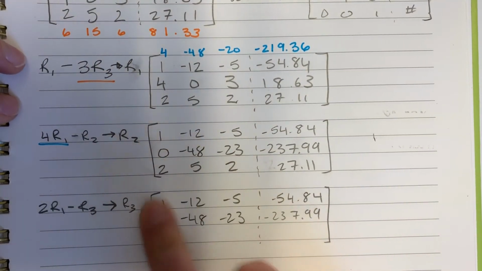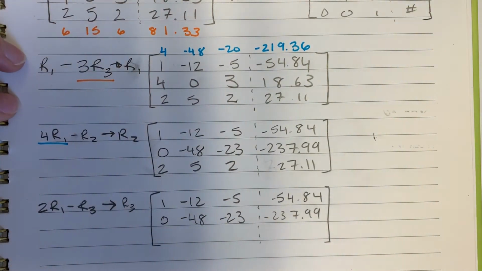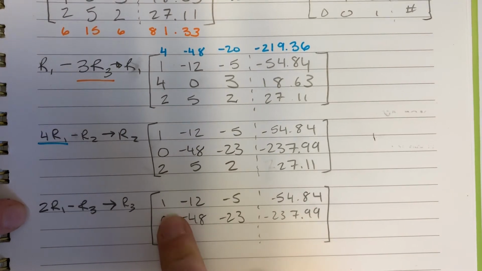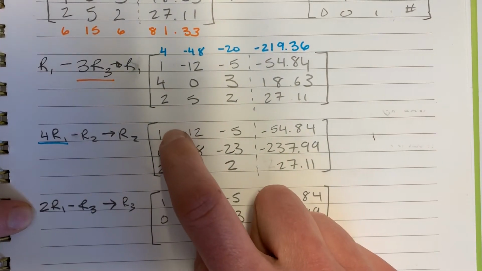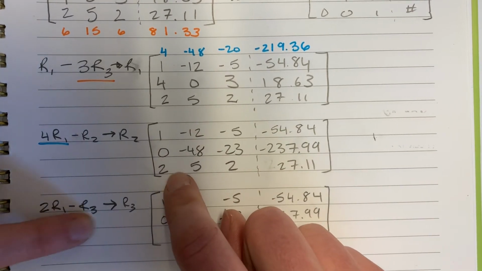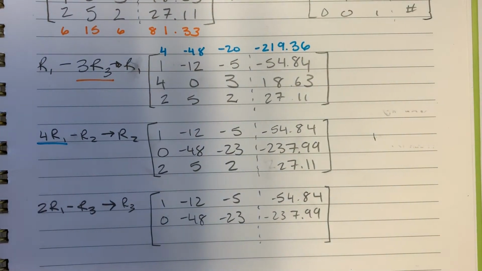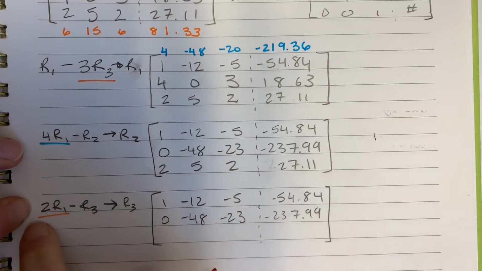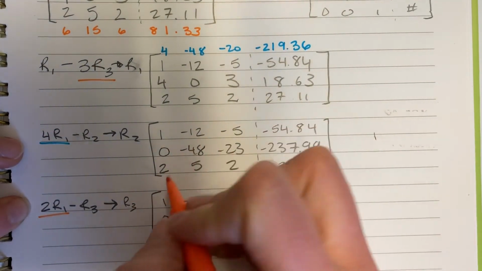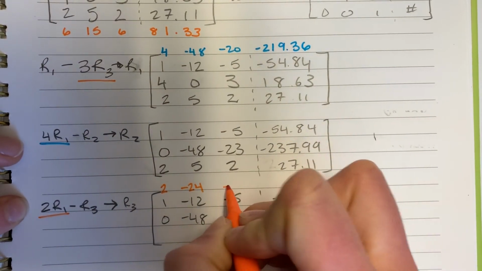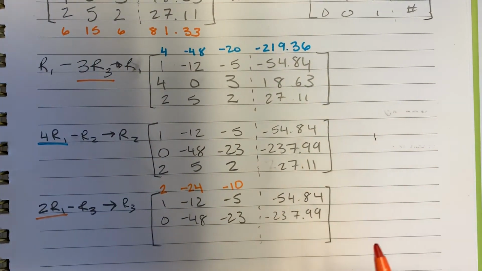I just need to do one more 0. I'm going to do the same thing. So I'm going to take that row 1, because it's a 1, it's super nice, multiply it by 2. I'm going to multiply this by 2 and then subtract it with my row 3, and I should get my new row 3. But I'm going to do that with a color here. So I'm going to multiply 2 by all the row 1 numbers. So I've got 2, got negative 24, got negative 10. I'm going to multiply this by 2.